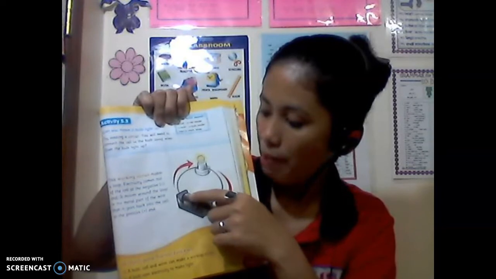This is the wire, the bulb holder, the bulb, another wire, the battery holder and the battery. A circuit is like a circle, right? For you to remember the word circuit, just remember circle. It goes around. The electricity from the cell will come out in the negative, and it will go here, here, here.